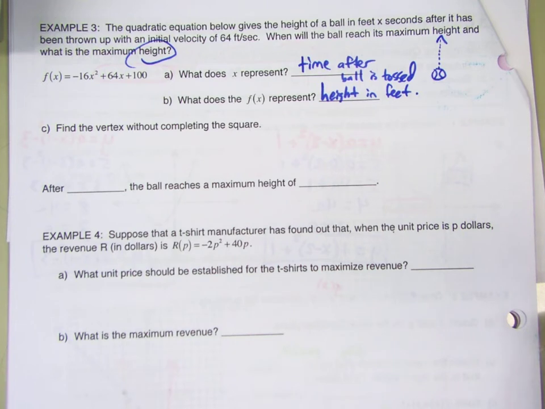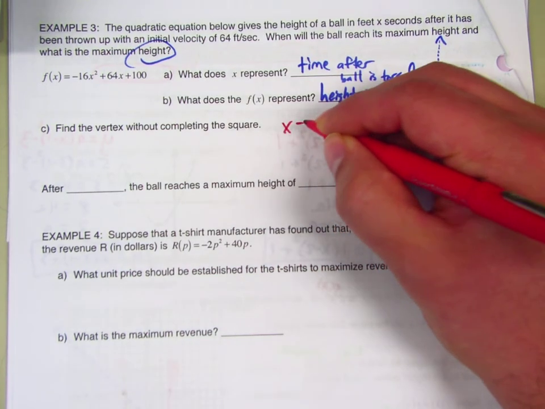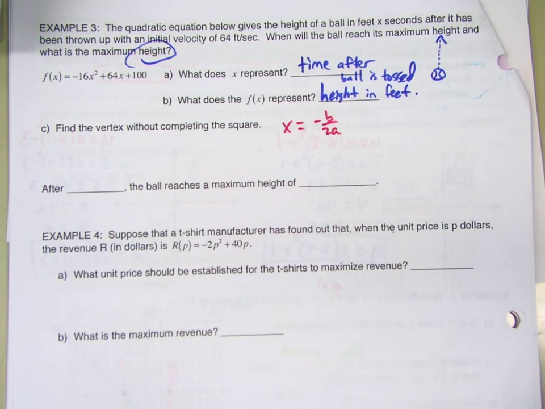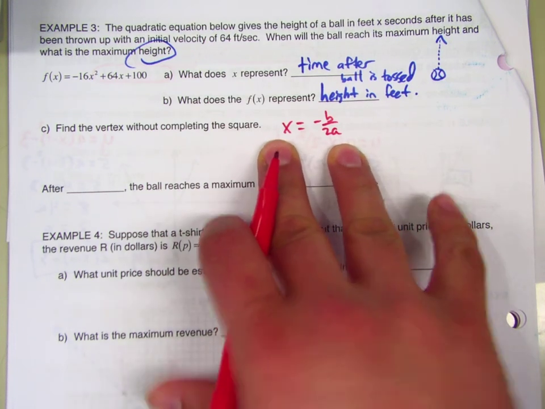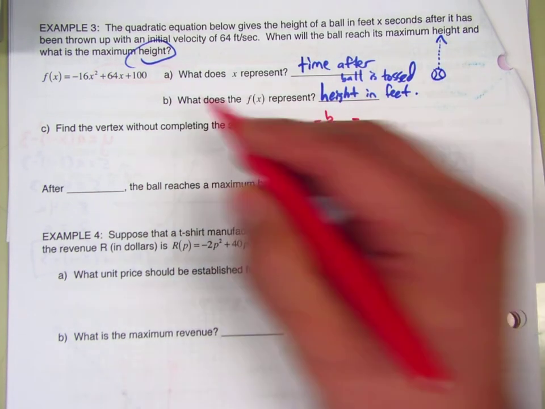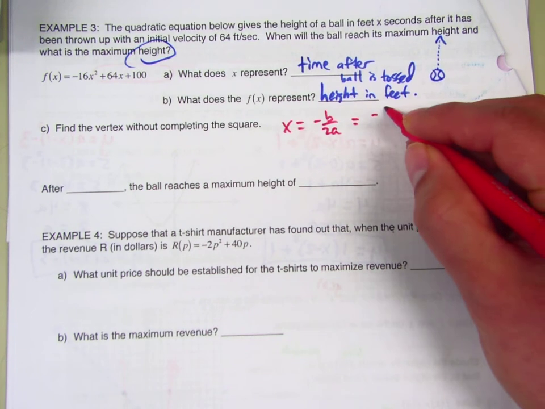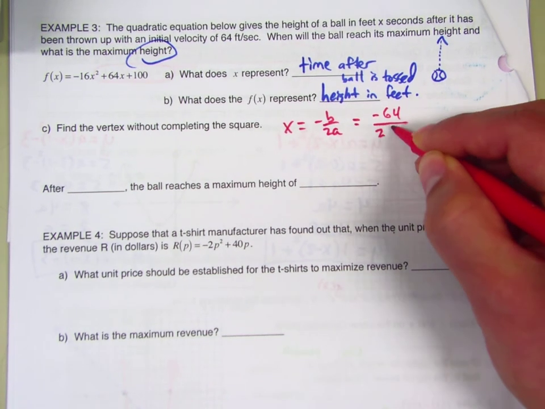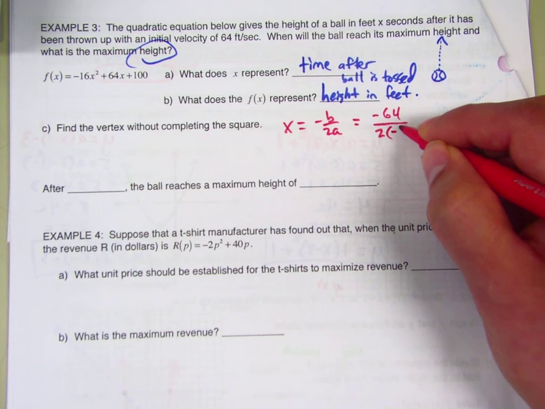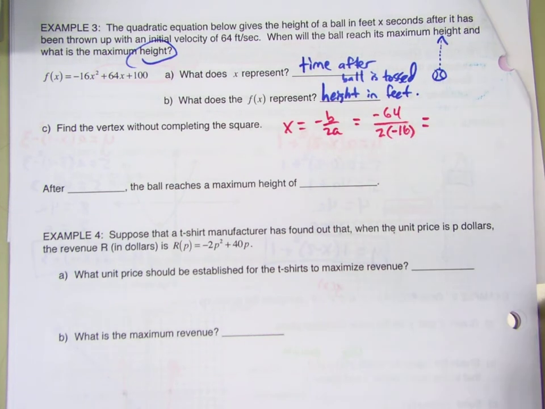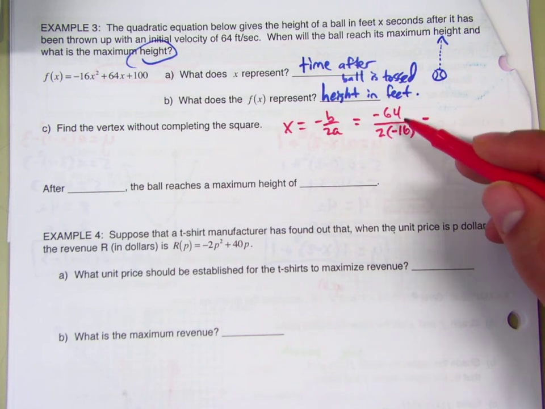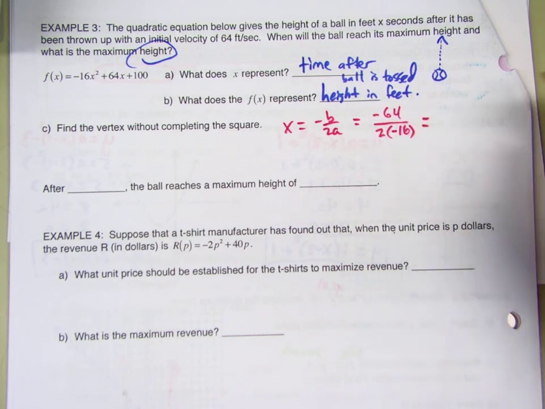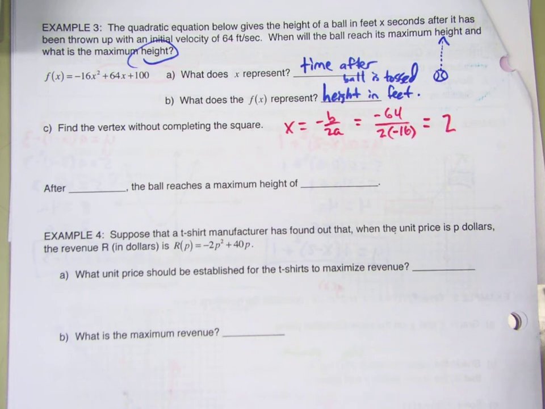Very good. So the x-coordinate of the vertex is always negative b over 2a. Anytime we're trying to find the vertex for any quadratic, this is by far the fastest way to do it. If you plug in the opposite of b, that would be negative 64, over 2, and then a is negative 16. This becomes a positive since the two negatives will cancel out. 64 divided by, what's this? So that's just 2.